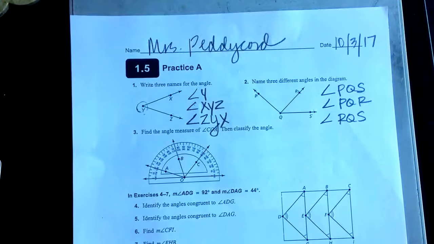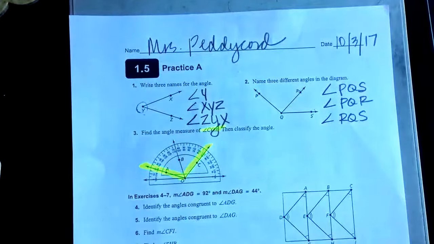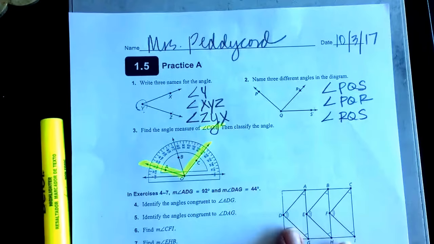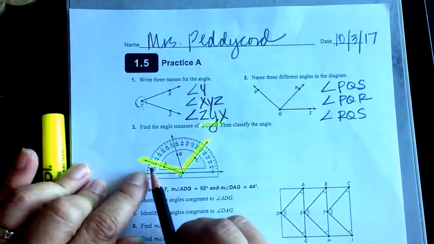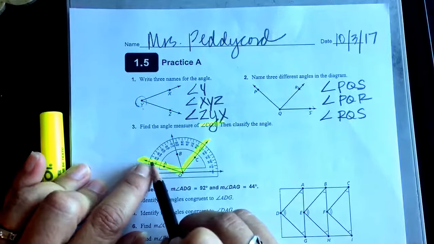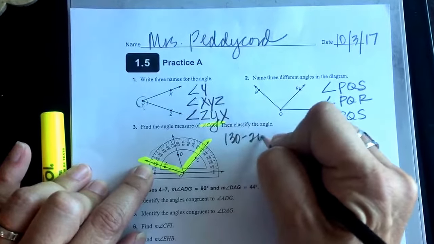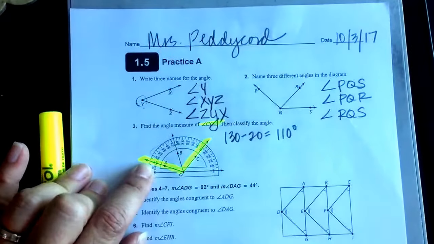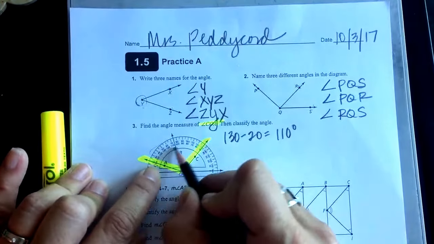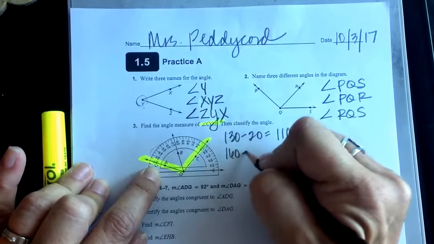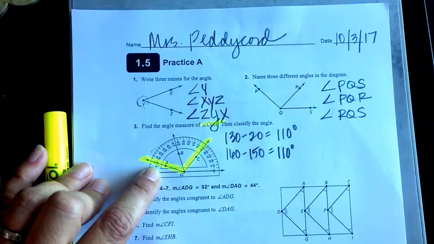In number 3, they wanted us to find the measure of COA. It was this angle here. You actually wound up having to do some subtraction to get that. Regardless of how you looked at it, if I look at the top number, COA goes from 20 all the way over to 130. So that's 110 degrees. Now if I look at the bottom numbers, it's going from 160 over to 50. 160 minus 50 still gives us 110 degrees. Either way you looked at it, you would have got 110.